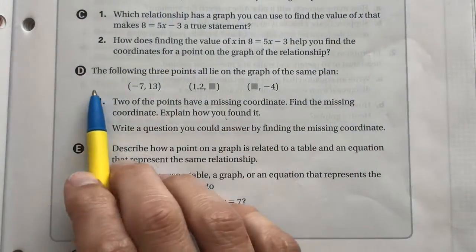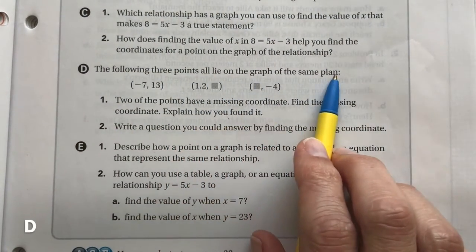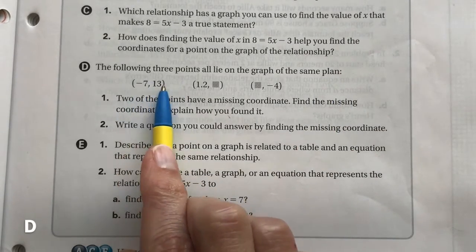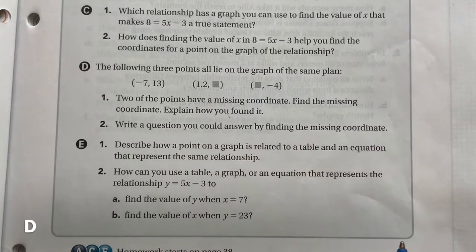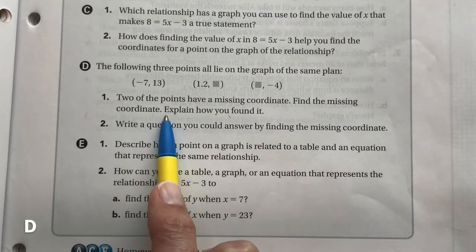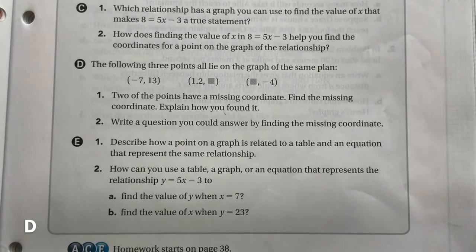All right, part D. The following 3 points all lie on the graph of the same plan. Now, they don't tell us which plan it is, but they start off with this one, negative 7, 13, 1.2 and something, negative 4. 2 of the points have a missing coordinate. Find the missing coordinate. Explain how you found it, then we can write a question that would go along with that to help us find the missing coordinate.